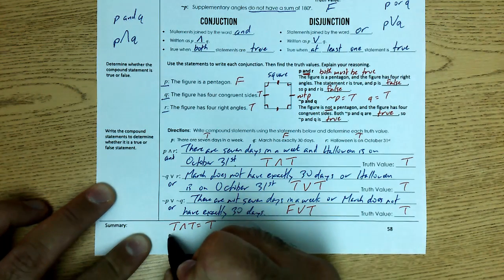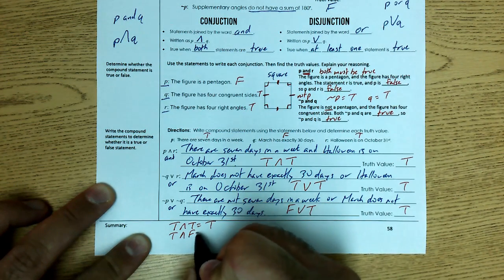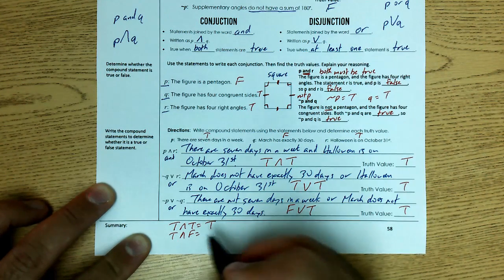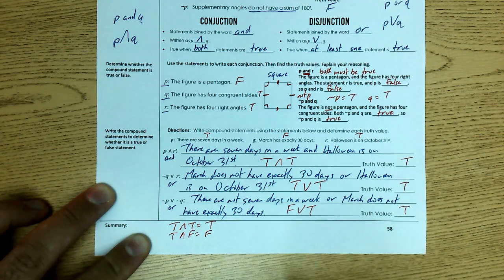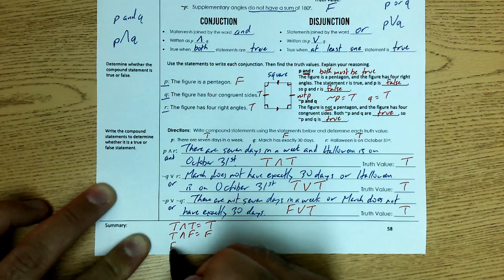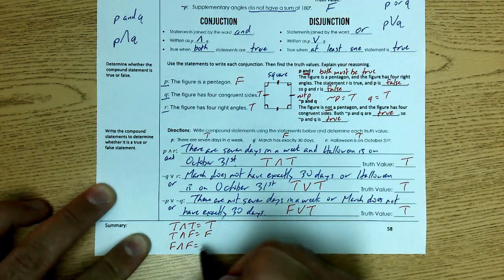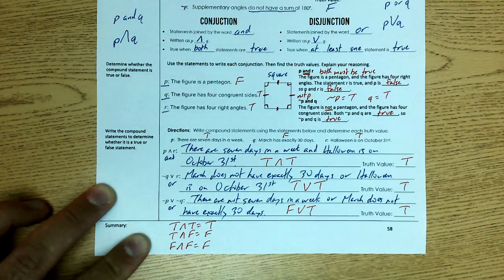What about true and false? Those could be switched, it could be false and true. That would also be false. What about false and false? Well, we need both of them to be true. Both of them are false, so that would be false.